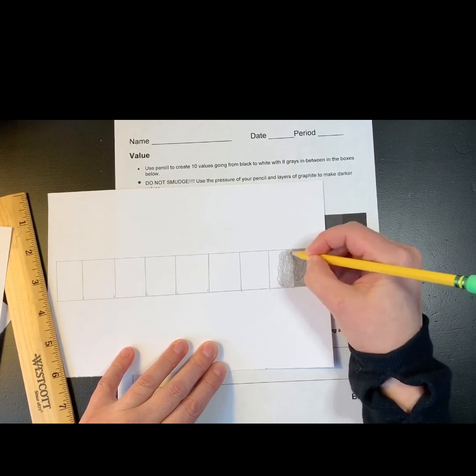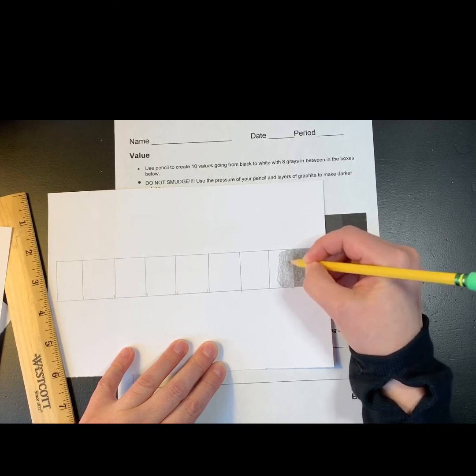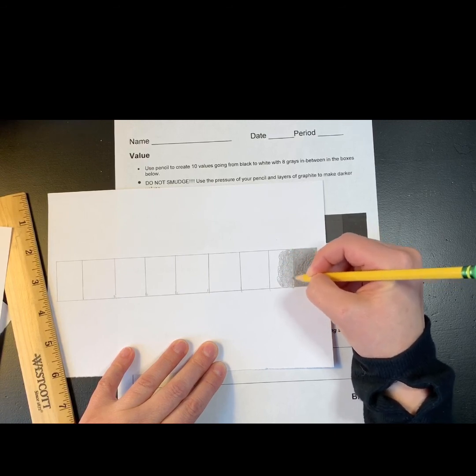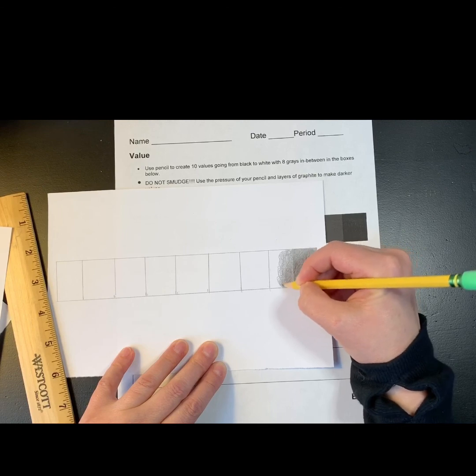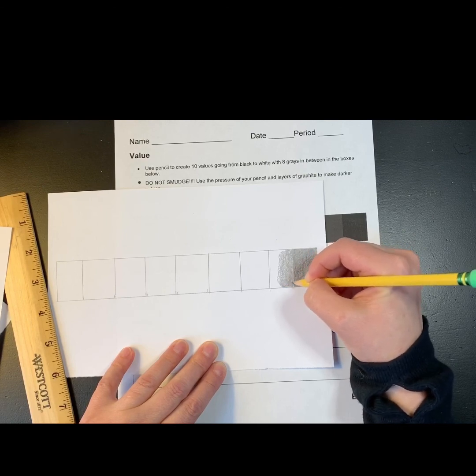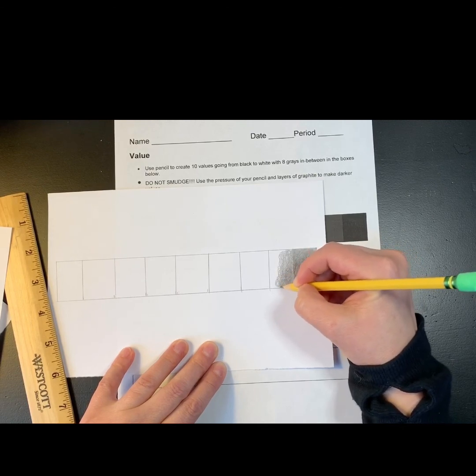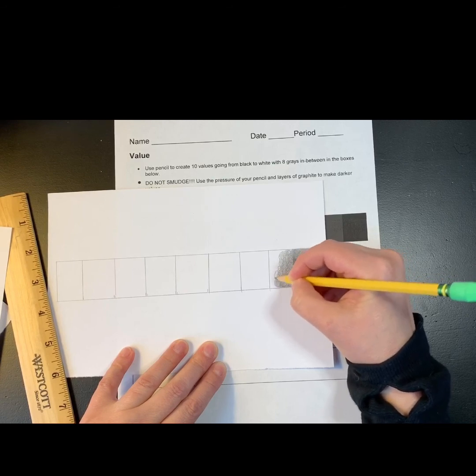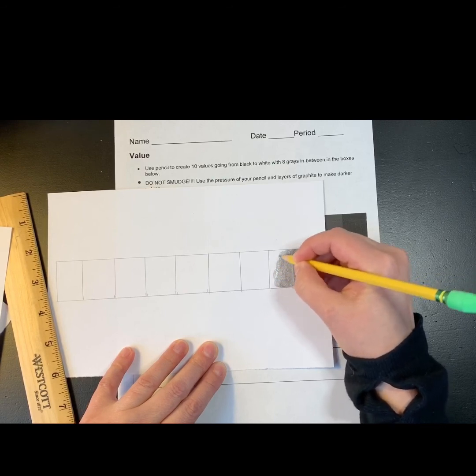And it's really not very dark. So I can go back and I can actually shade this in a little bit more, give it another layer until it gets to be the right value. And you keep working on it.